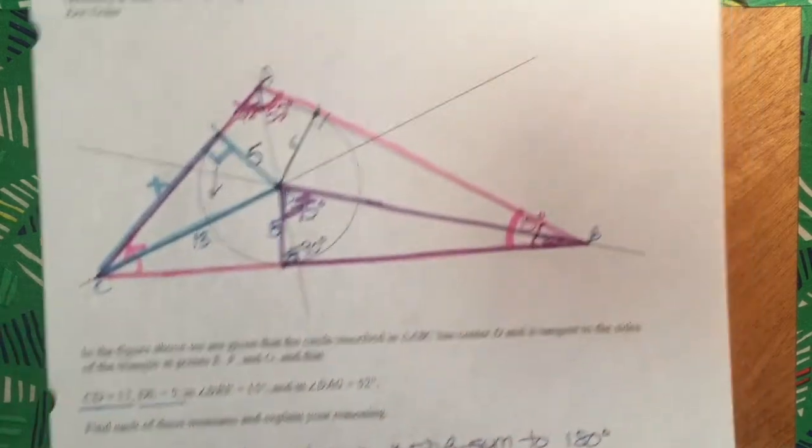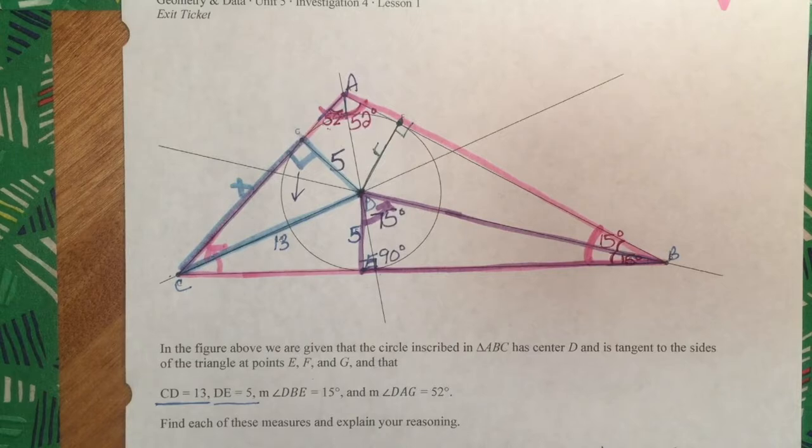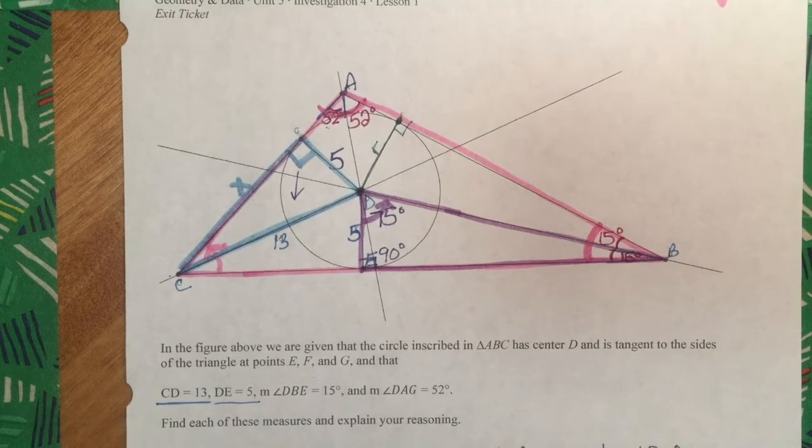Okay, so that was a lot of concepts packed into one diagram. Okay, so there is a good review for you. So let's just apply these ideas to solving some problems.